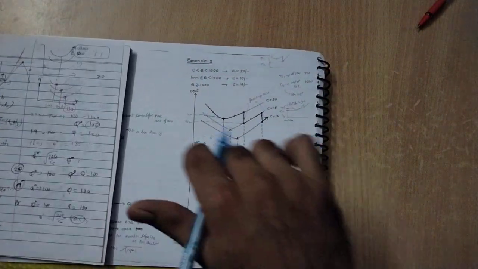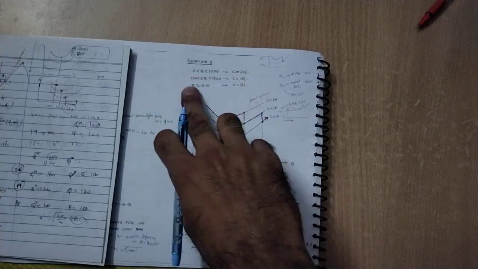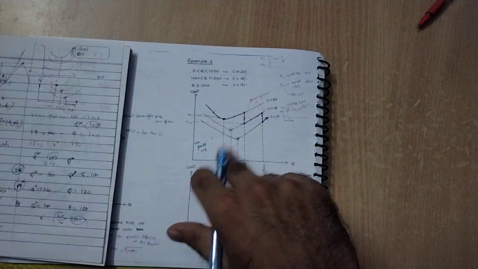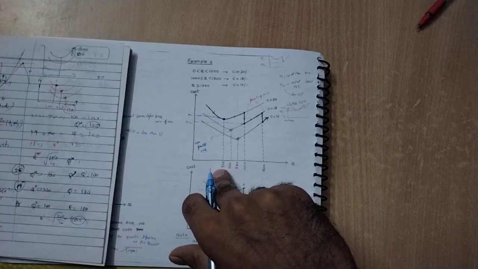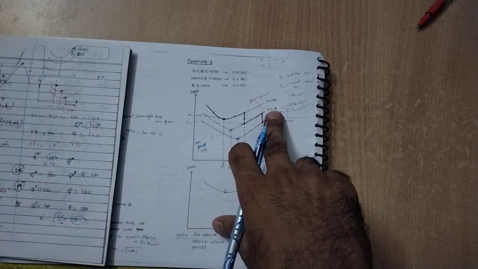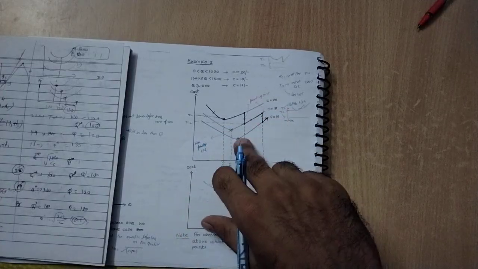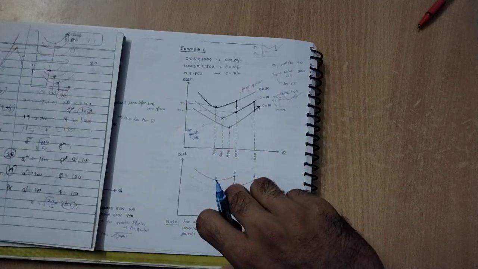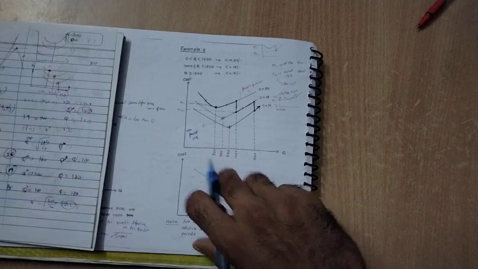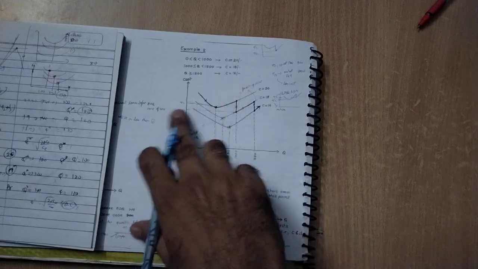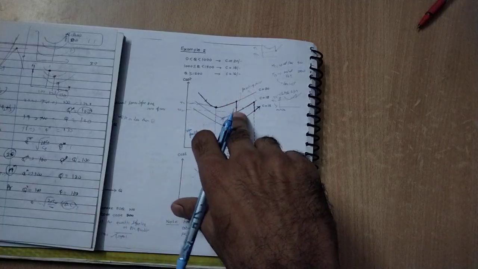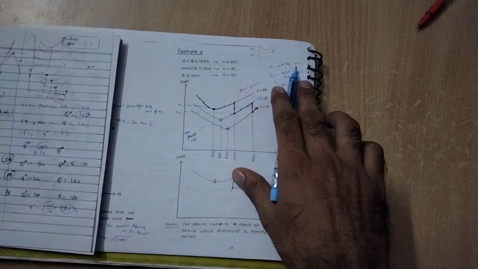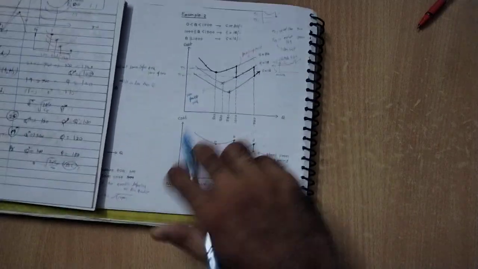Next, if C is given, everything is given. You can see C is 20, C is 18, C is 16. For C equal to 20, the economic order quantity is 900. For C equal to 18, the economic order quantity is 930. For this one it is 950. Whenever you take the minimum value, these are called price breaks. So the total cost is this one.